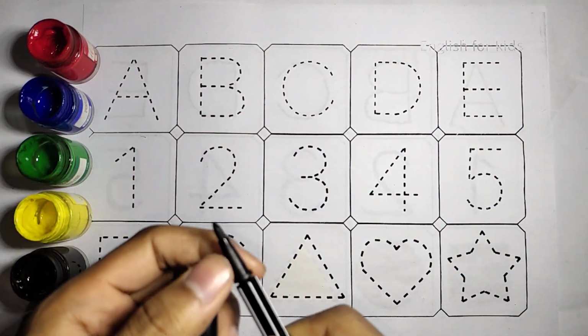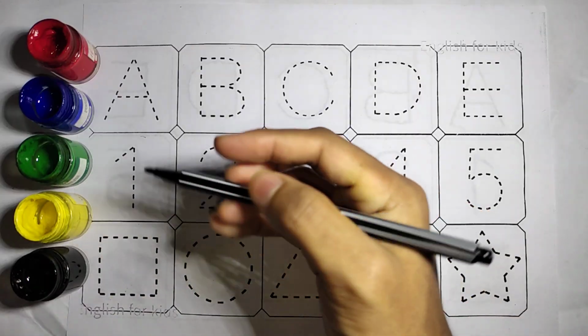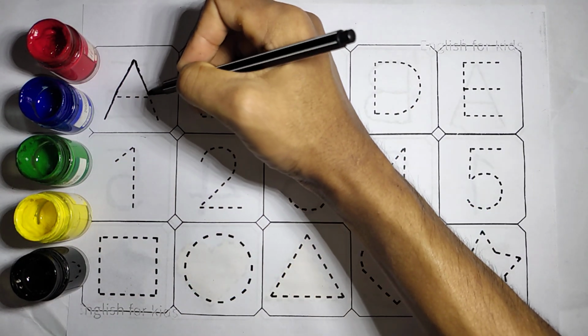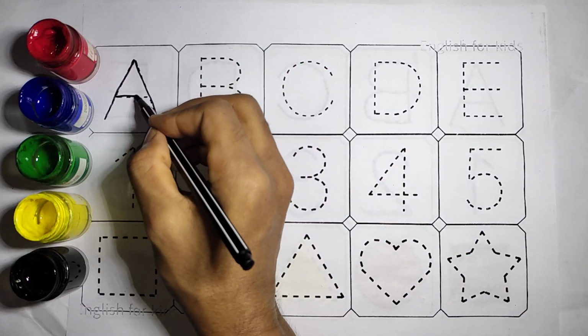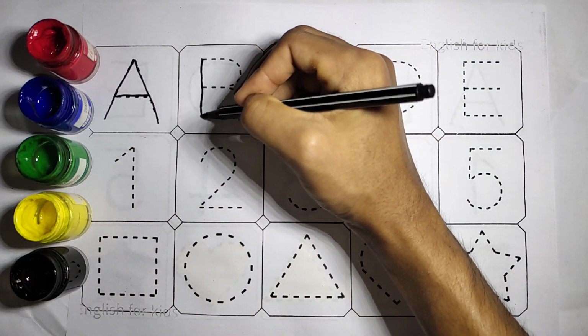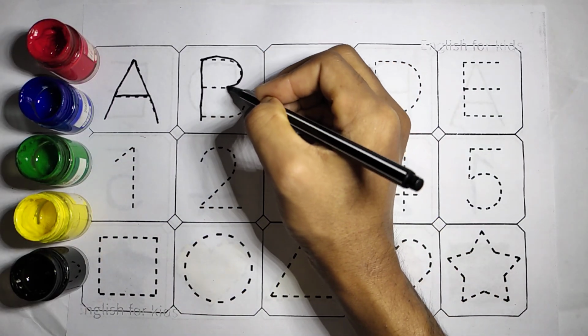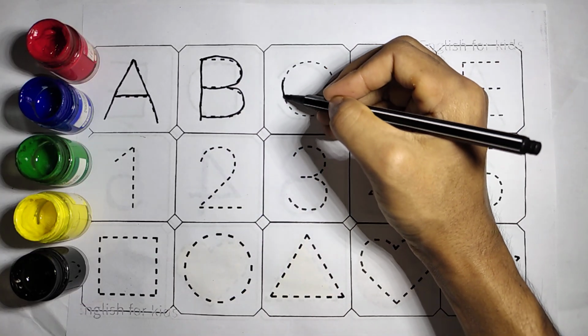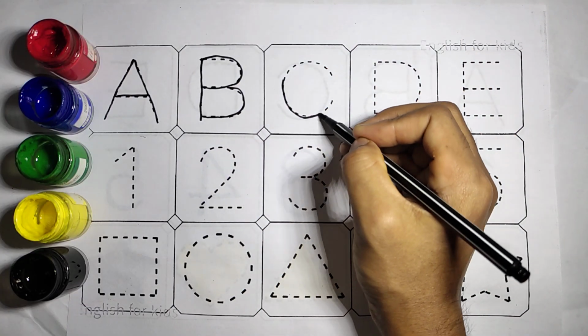Today we draw capital letter alphabets, numbers and 2D shapes. First we draw alphabet. Now we draw the letter of A. The next one is B. Now we draw C. C for cat, C for cow.